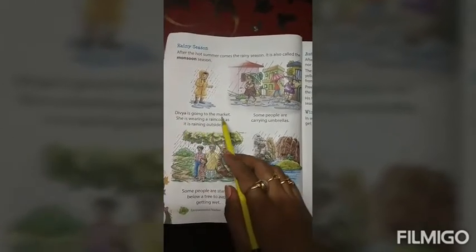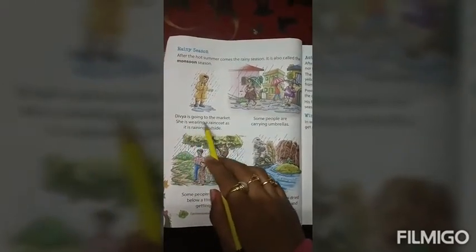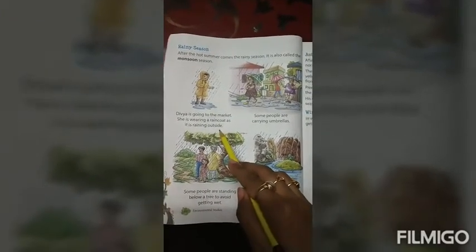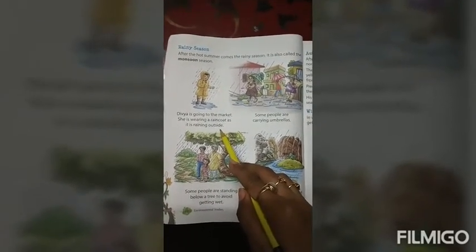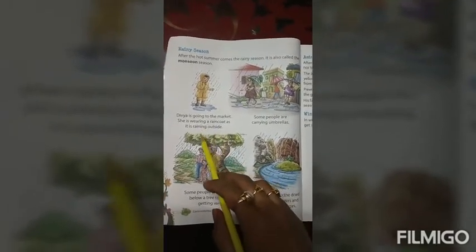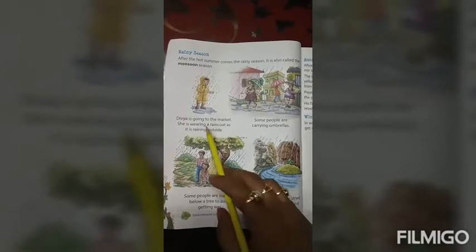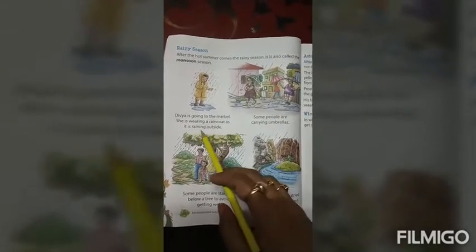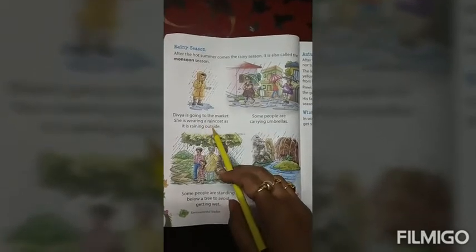Divya is going to the market. She is wearing a raincoat as it is raining outside. So during rainy season, when people go to the market, either they will carry an umbrella or they will wear a raincoat. So Divya is going to the market, and as it's raining outside, she is wearing a raincoat.